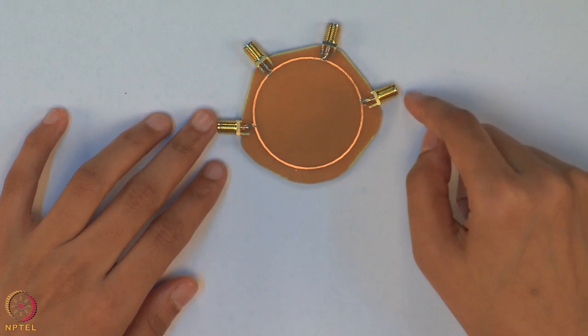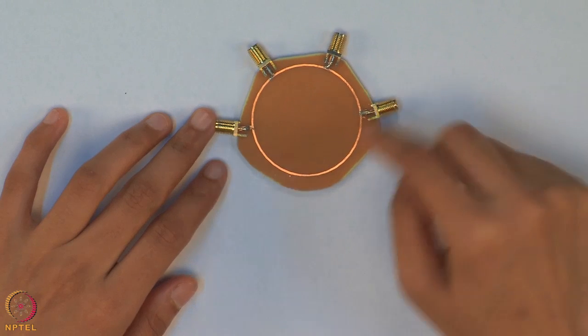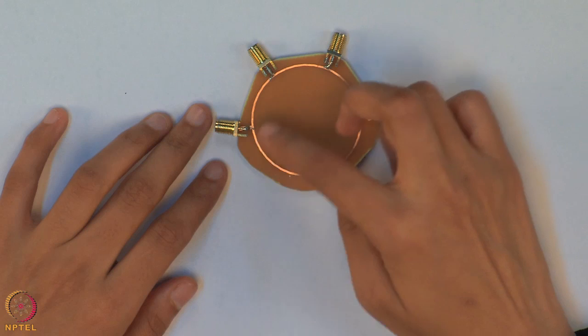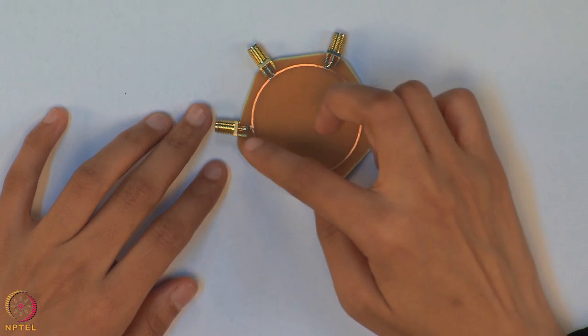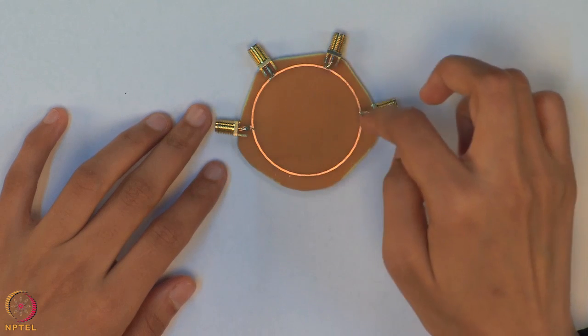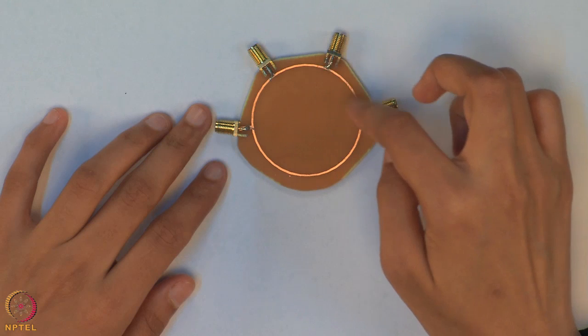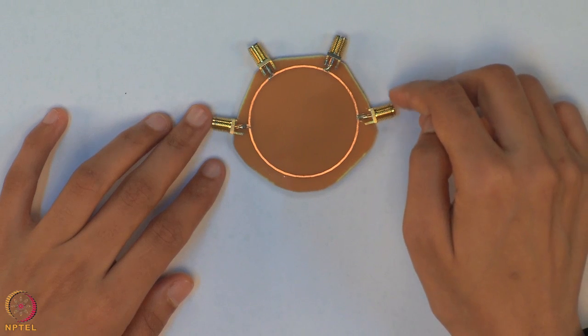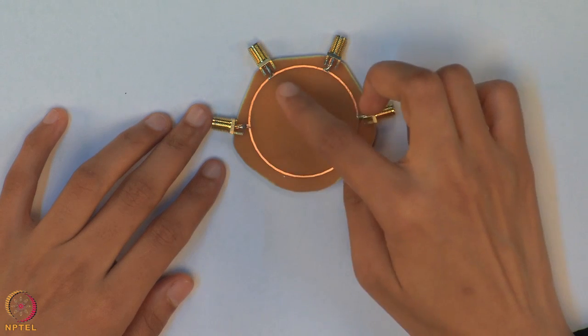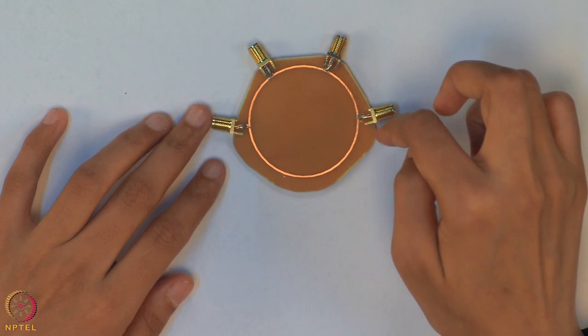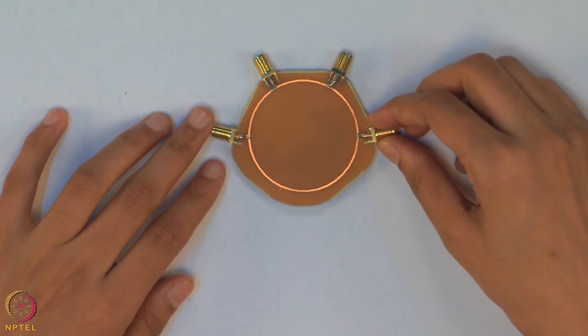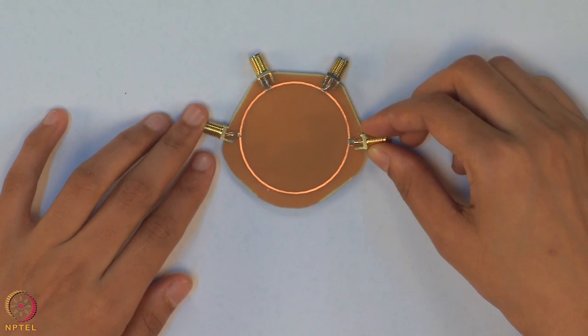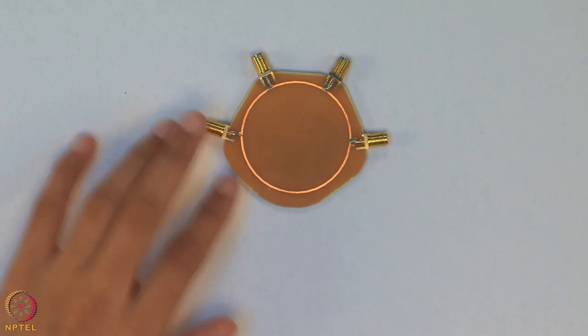Now if you recall the basic theory of the rat race coupler, this line length is 3 lambda by 2. If you see the electrical separation between these, it is lambda by 4, lambda by 4, lambda by 4, so this is 90 degree. However, if you see the spatial separation, they are separated by 60 degree. Now we will try to design this hybrid coupler in our CST Microwave Studio.